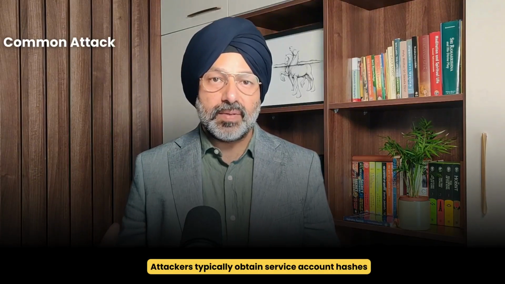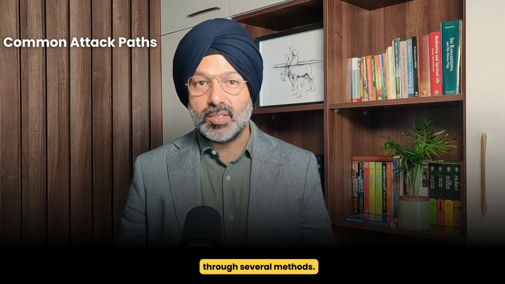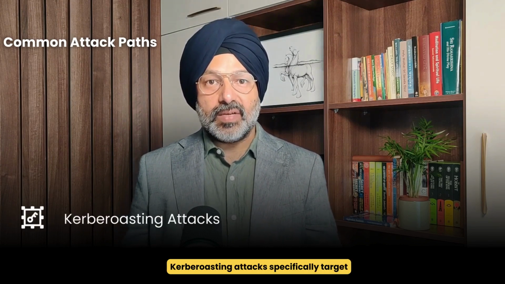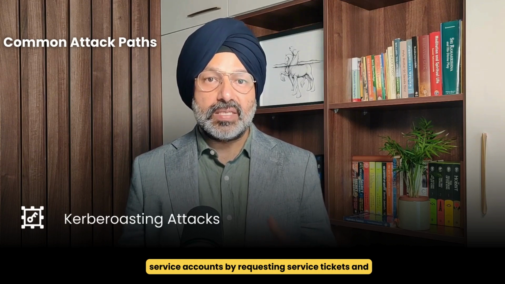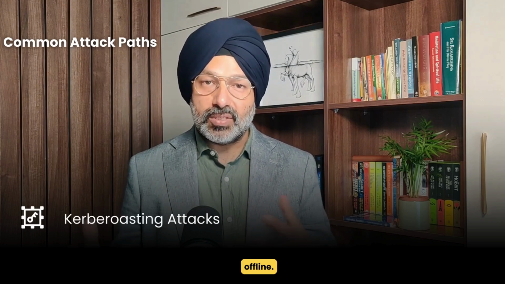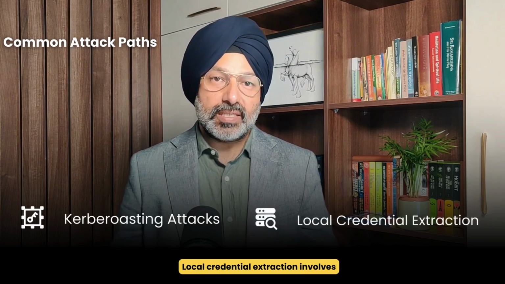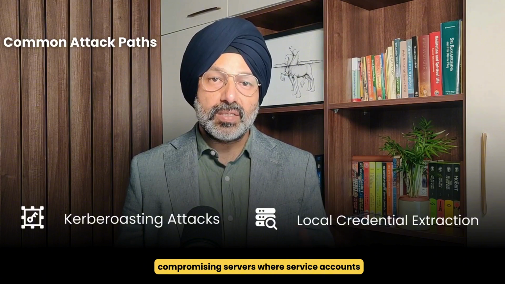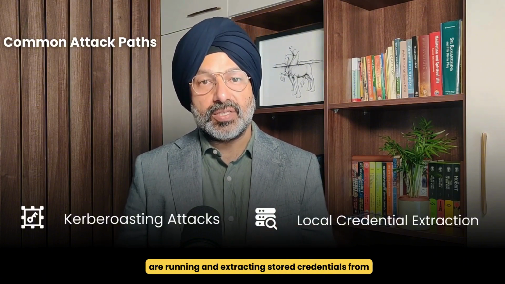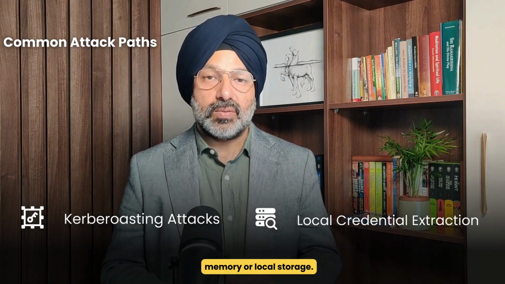Hackers typically obtain service account hashes through several methods. Kerberos attacks specifically target service accounts by requesting service tickets and then attempting to crack the encrypted portions offline. Local credential extraction involves compromising servers where service accounts are running and extracting stored credentials from memory or local storage.